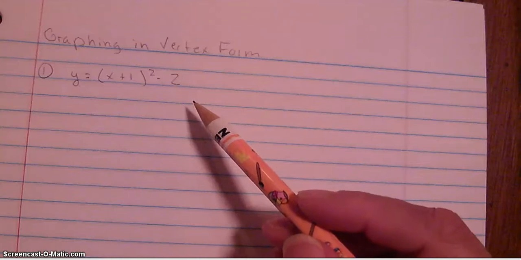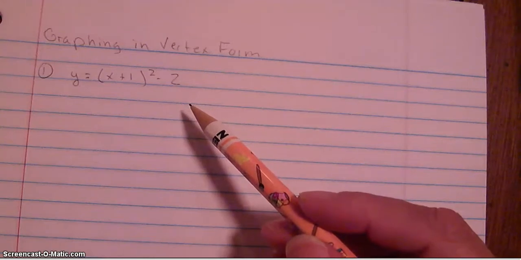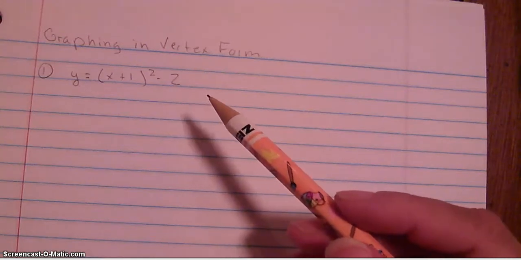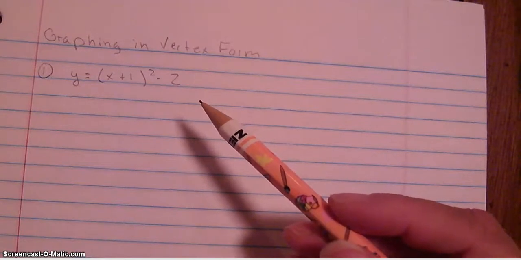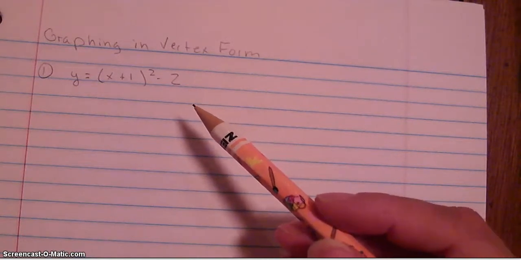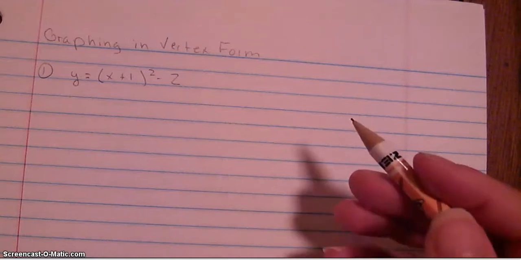Just like I said in class today, graphing in vertex form is a lot easier than graphing in standard form. Because in standard form, you have to either factor it to find your x-intercepts, or find the vertex by using x equals negative b over 2a. But in vertex form, it gives us a starting point. It gives us our vertex.